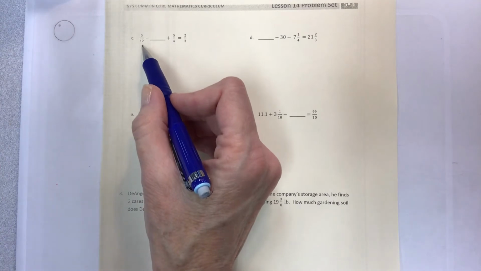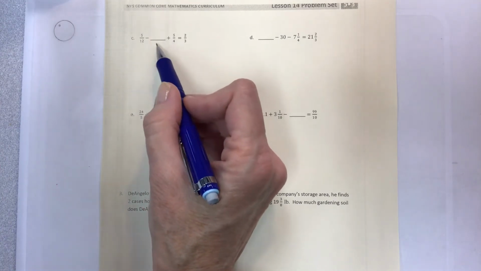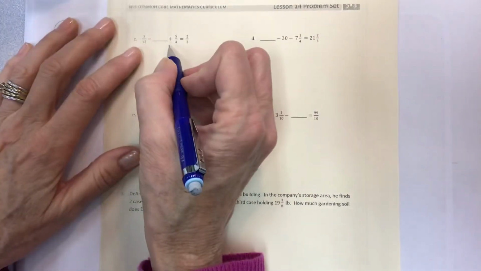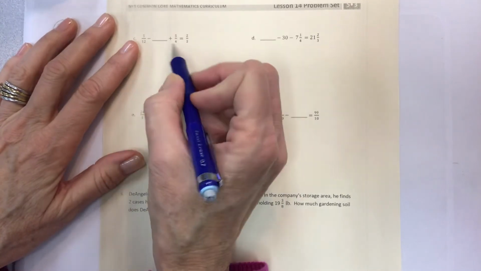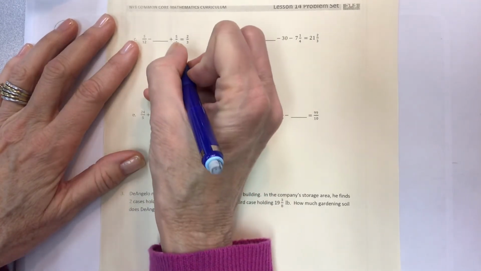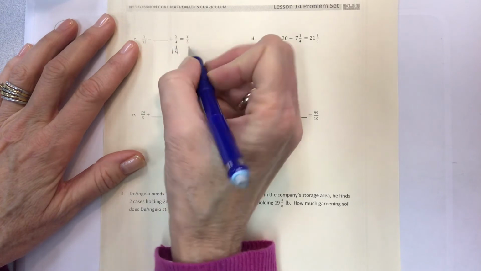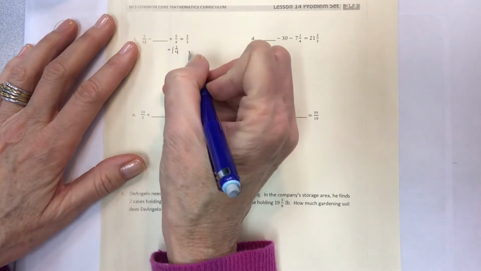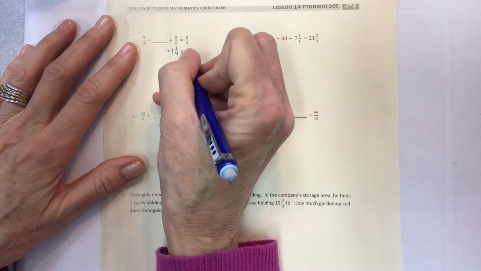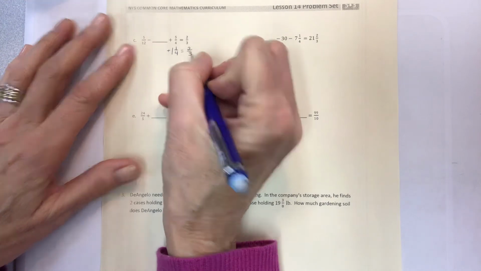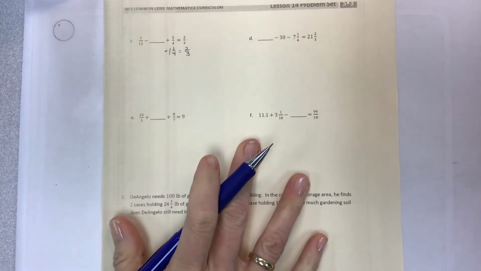5/12 is our whole, and from that we have to subtract something. Then after you subtract, you would have an addition problem, which this is actually equal to 1 and 1/4. And from here, you're going to end up with 2/3.